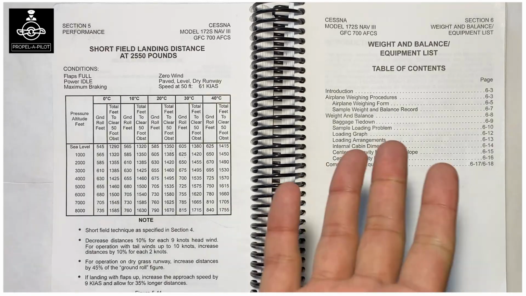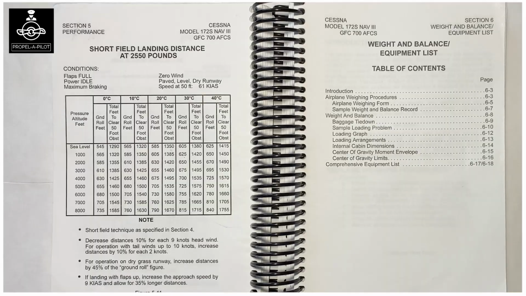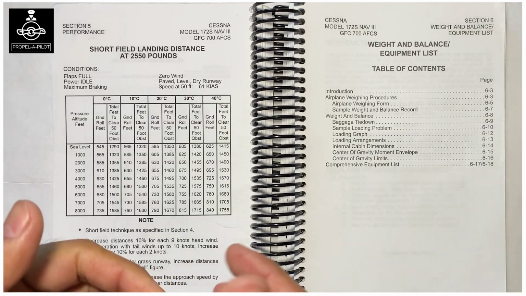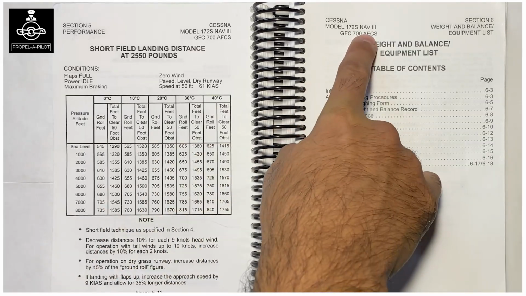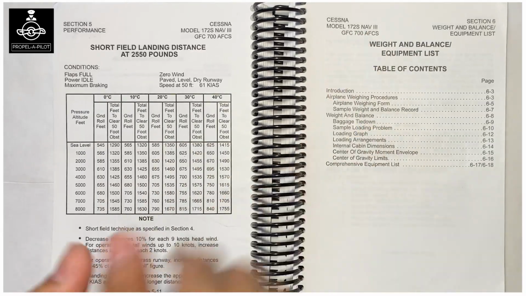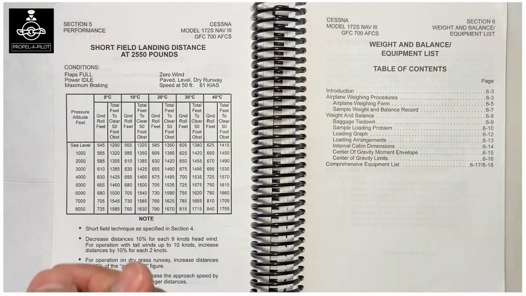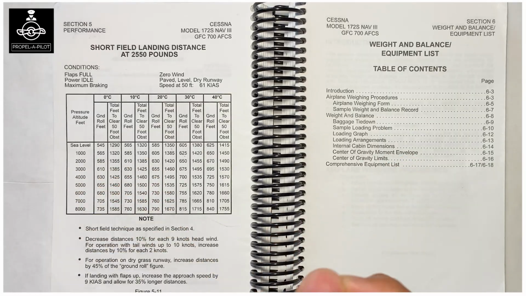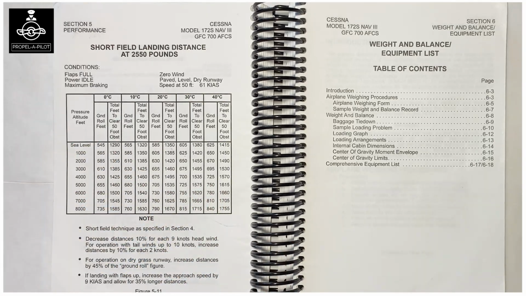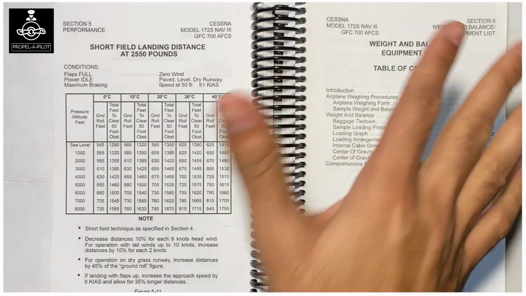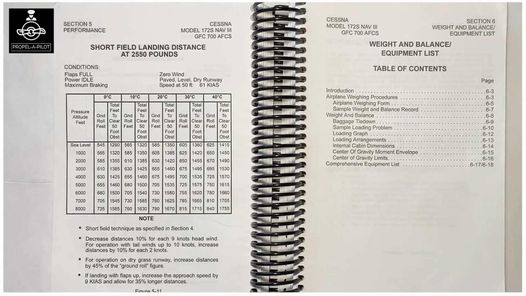Now it is time to work on weight and balance. Before we do that, let's take a look at the weight and balance and equipment list section of the POH. I'm using the pilot information manual of the Cessna 172S NAV3 GFC 700 AFCS aircraft. The good thing about the POH is it has a standardized format, meaning whatever aircraft you use, if you have a POH, section 6 will always be weight and balance and equipment list.